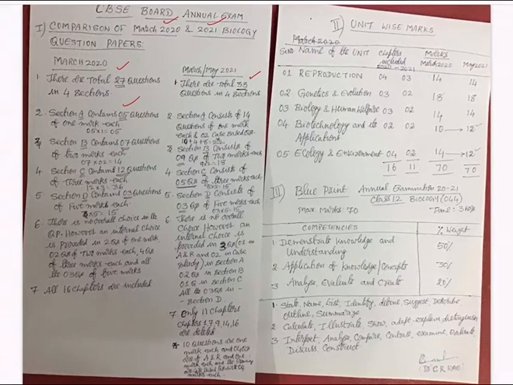Next, point 2. Section A in the previous question paper contained 5 questions, each of 1 mark. So 5 questions into 1 mark, 5 marks. The weightage of section A was only 5 marks. This is objective based. Now this is the crux of the story.